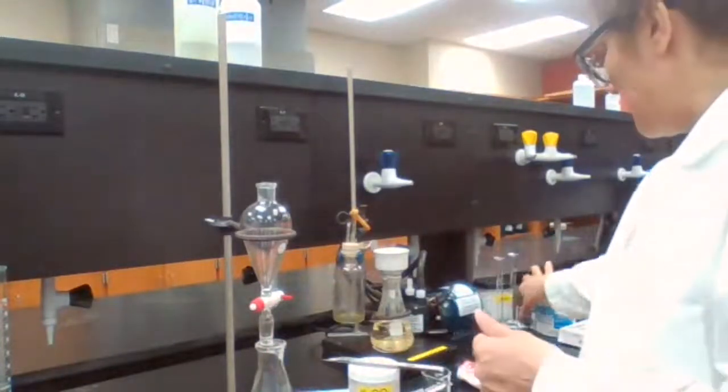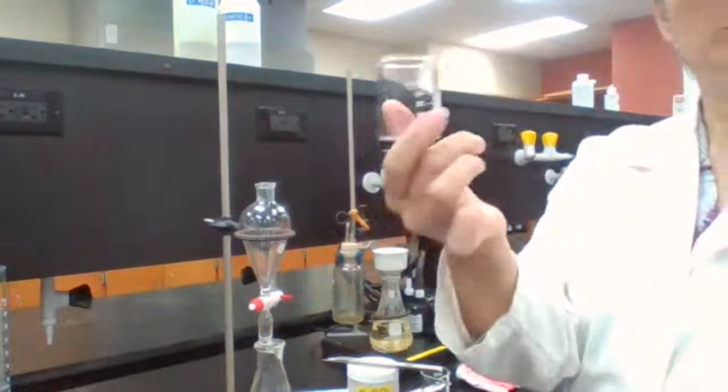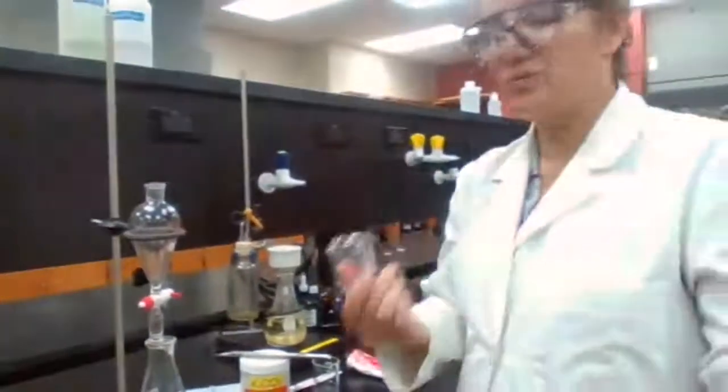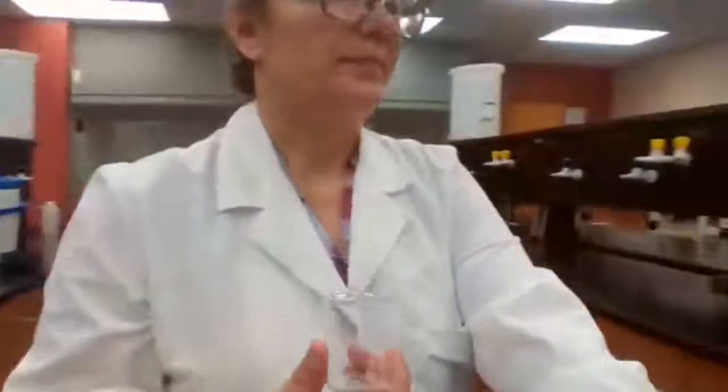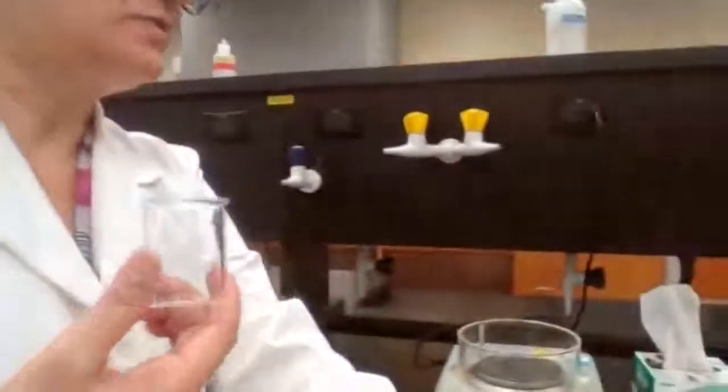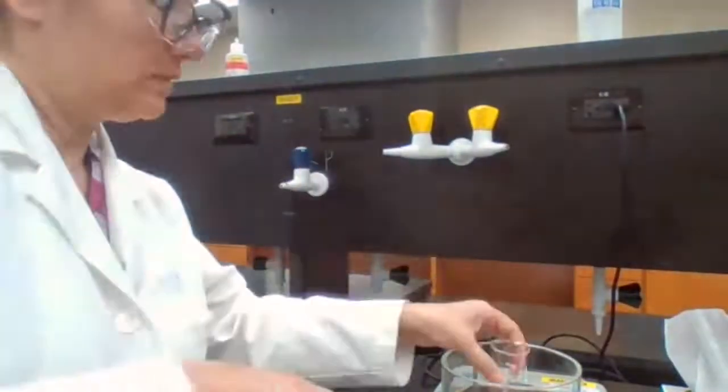Then I'm going to transfer into a pre-weighed beaker because we need the mass of the substance for our calculation.